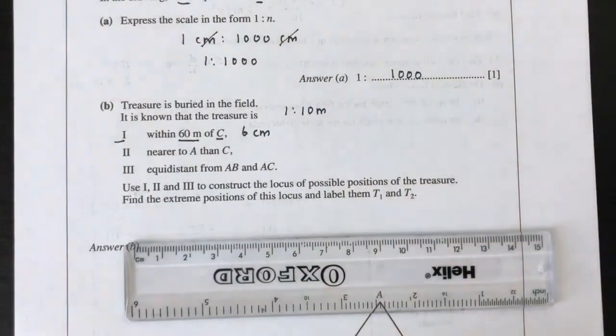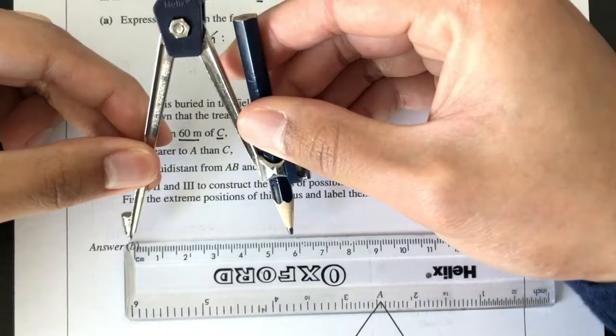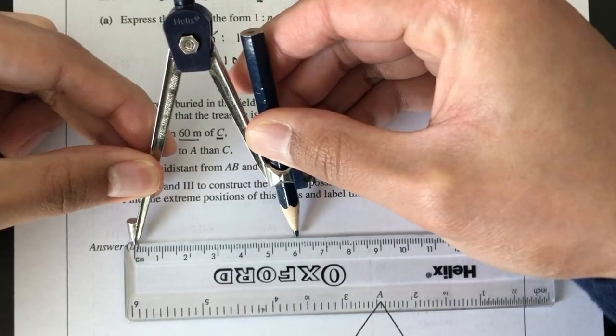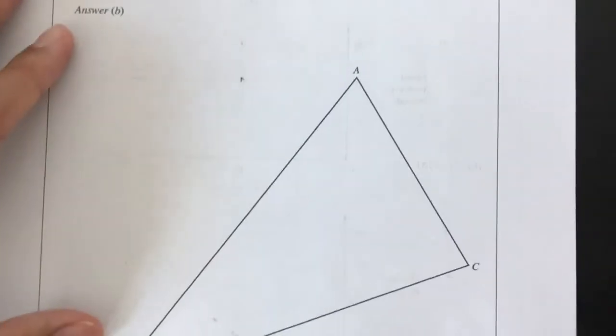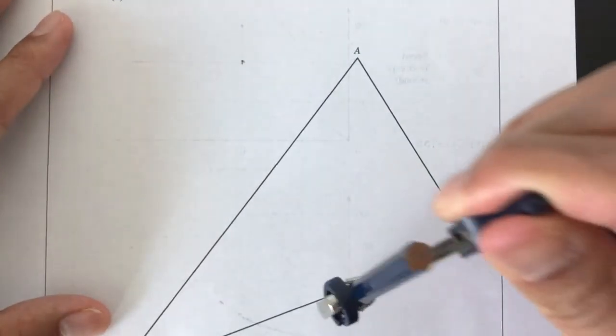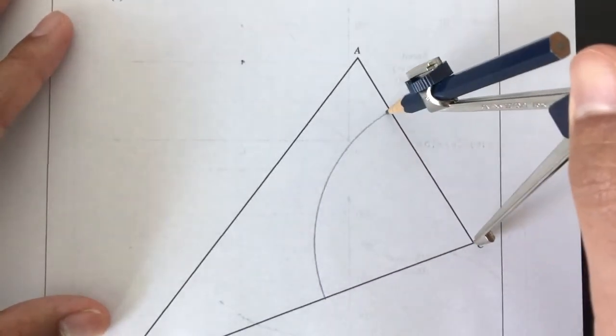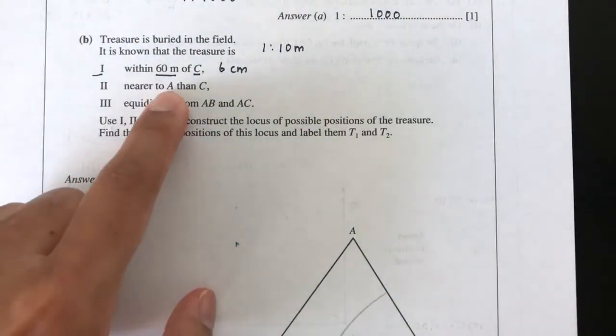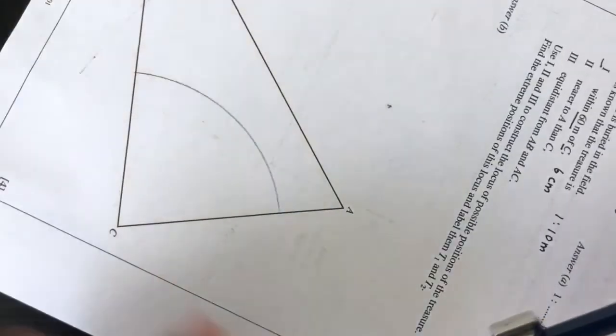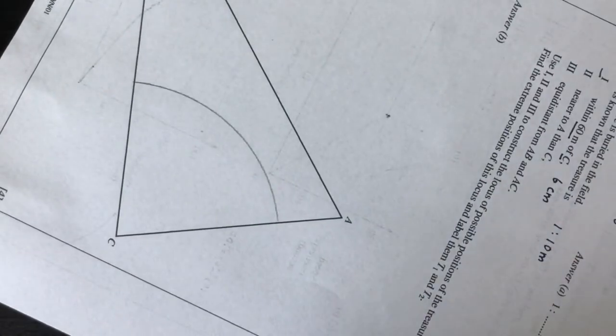You have to use a compass in this question. So 6 centimeters should be about here from the point C. So C is here. Okay, that's the first condition. And then part 2 has to be nearer to A than to C. Okay, nearer to A than to C has to be the perpendicular bisector of AC.